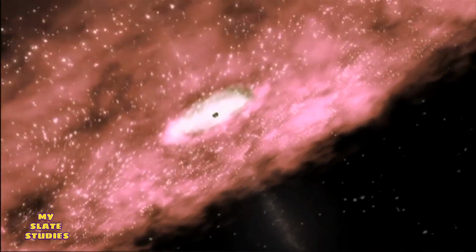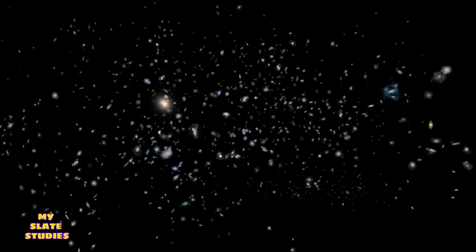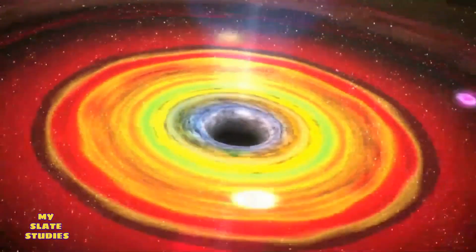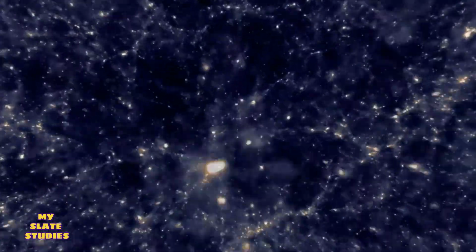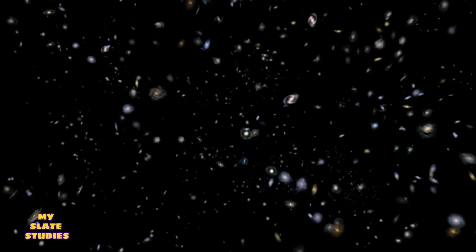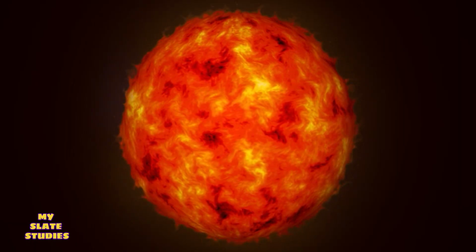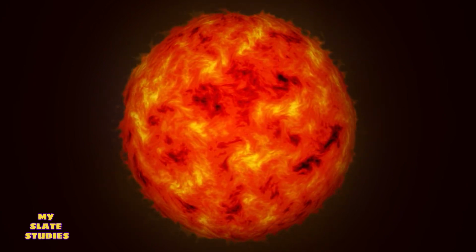The universe is an incredibly vast and complex expanse that includes everything that exists: galaxies, stars, planets, moons, asteroids, comets, and all forms of matter and energy. Solar System components. The Sun. The central and most massive object in the Solar System.